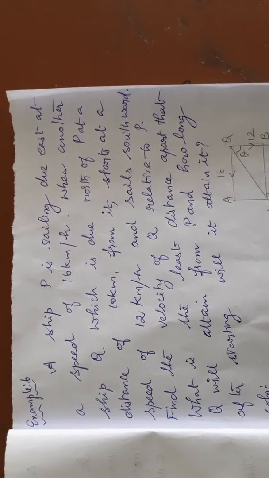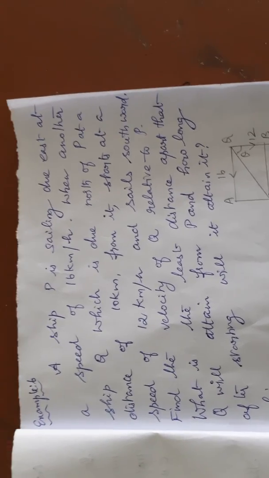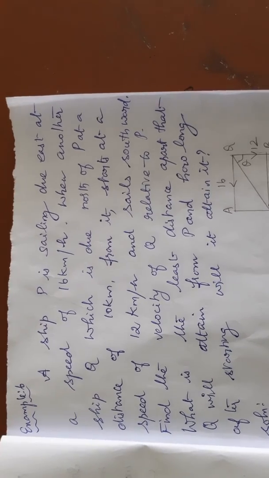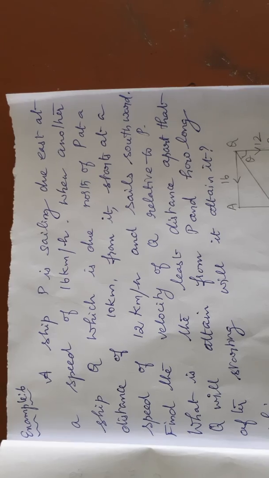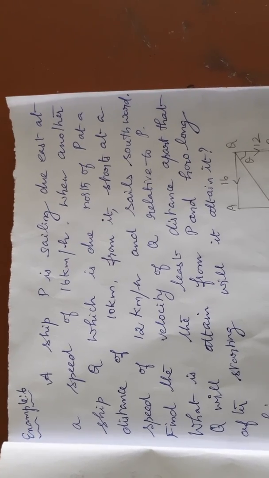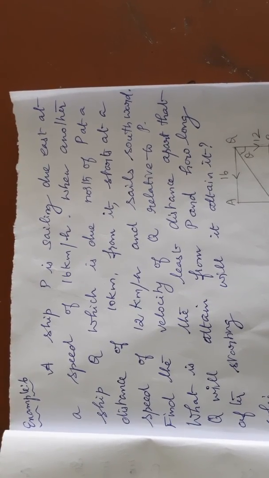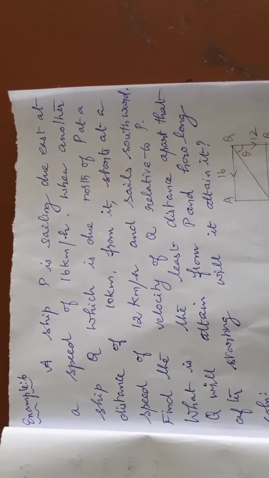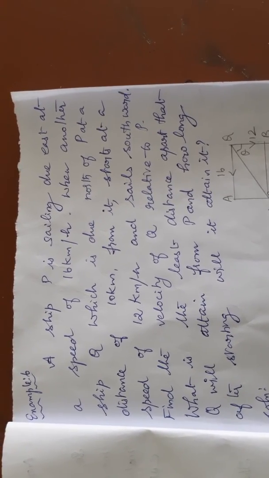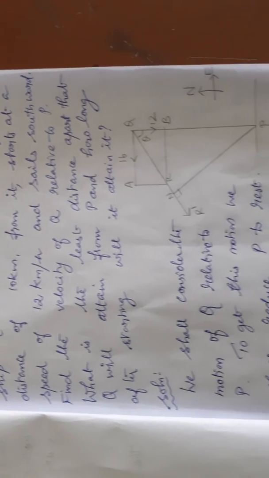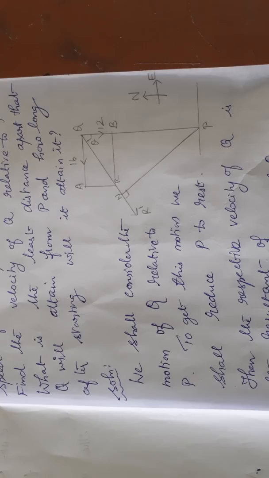A ship P is sailing due east at a speed of 16 km per hour when another ship Q, which is due north of P at a distance of 10 km from it, starts at a speed of 12 km per hour and sails southwards. Find the velocity of Q relative to P. What is the least distance apart that Q will attain from P, and how long after starting will it attain it? Now we are going to consider the motion of Q relative to P.